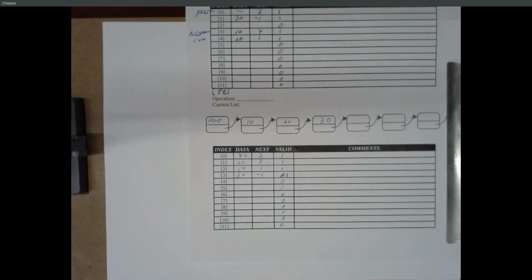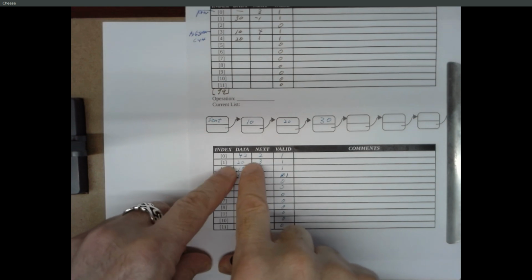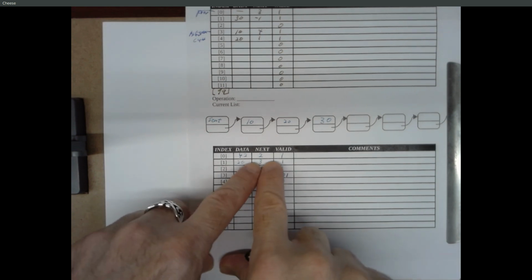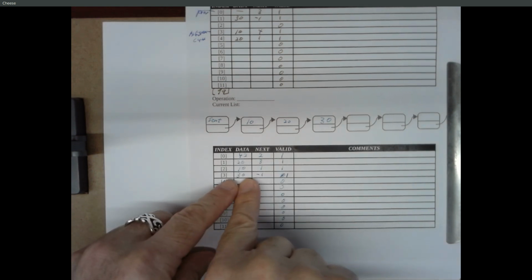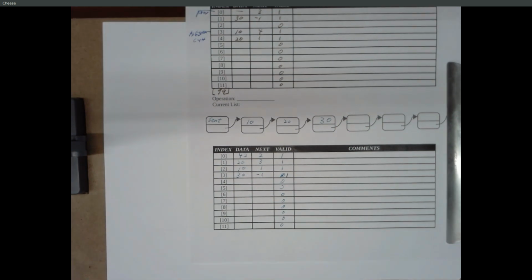So there's a possible table for this linked list. Sentinel points to index 2, that's our first node, which is a 10. That's followed by index 1, which is 20, our second node, followed by index 3, that's 30, our third node. And that's the last node because it's not followed by anything. There's a flag saying there's no node after this.